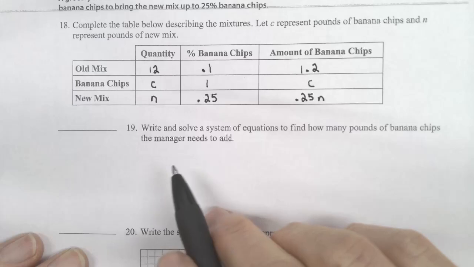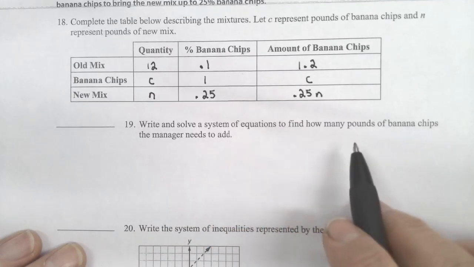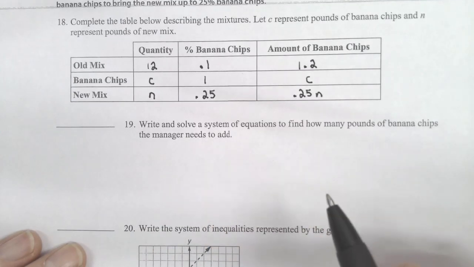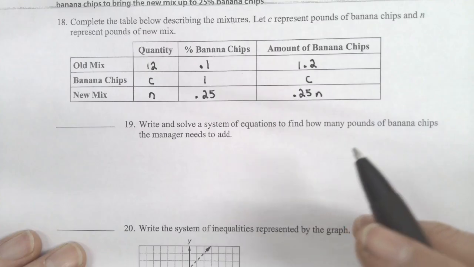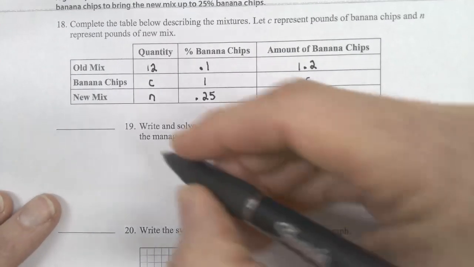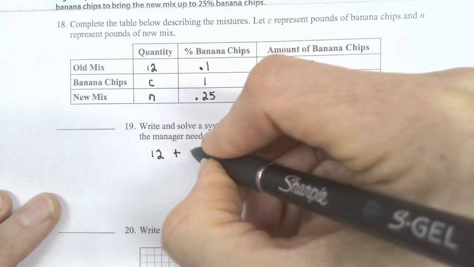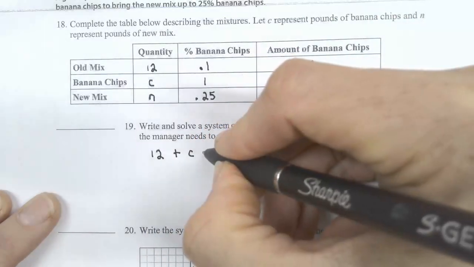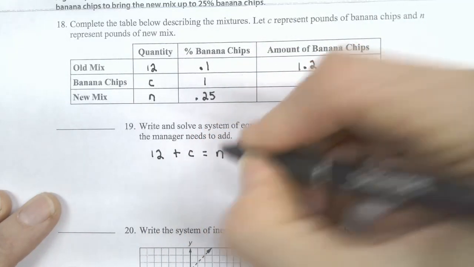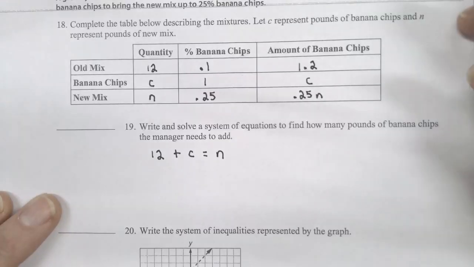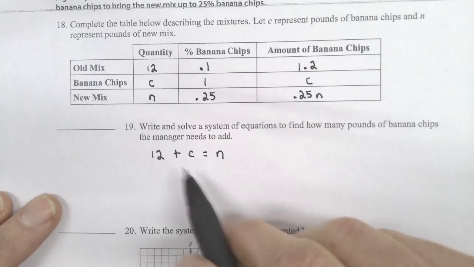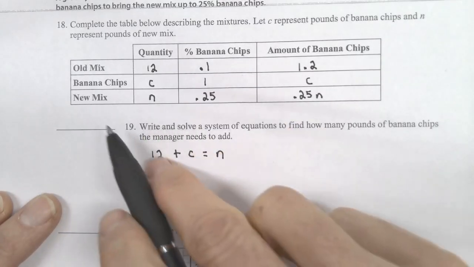Okay, now 19. Write and solve a system of equations to find out how many pounds of banana chips the manager needs to add. First of all, we know that we've got 12. He wants to add some amount, C, we don't know, and that's going to total the new amount. There's our first equation. The 12 pounds plus some amount of banana chips will equal the new mix.